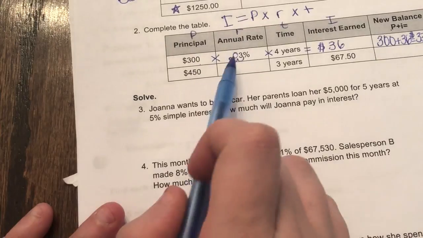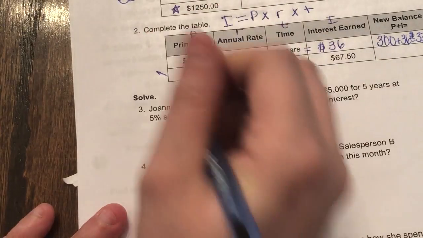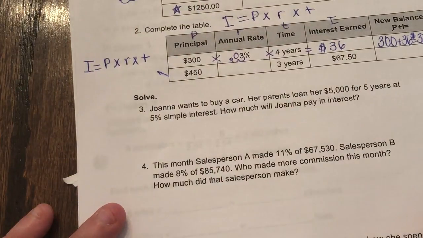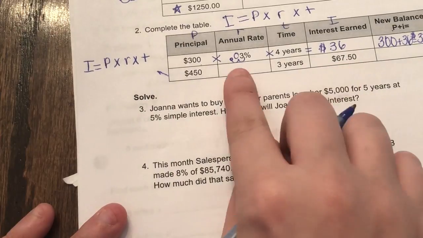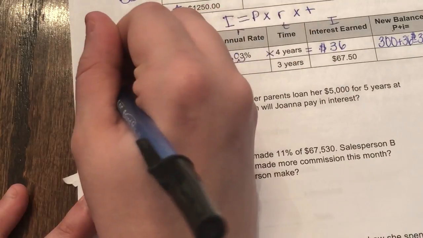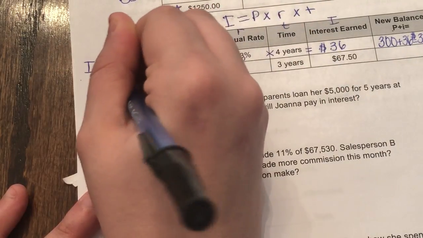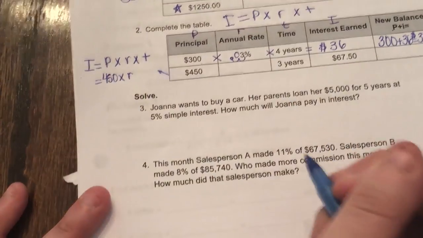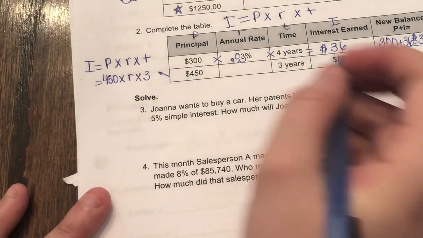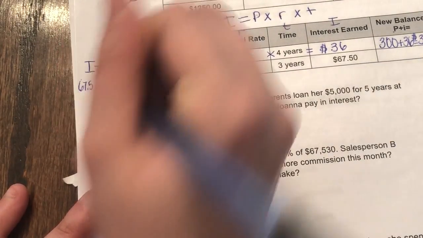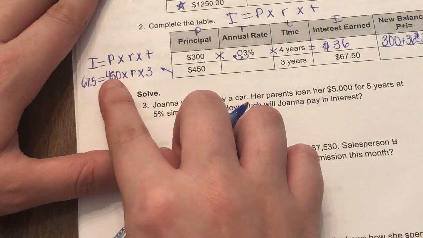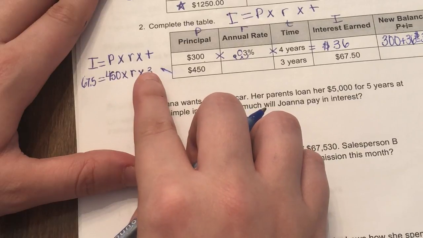So you still have the formula. I would have I equals P times R times T. But I don't know my annual rate yet, so I'm going to plug everything else in. So P is 450, times rate, we don't know, times time is 3, and the amount of interest is $67.50. All right. So the first thing I have to do is multiply 450 times 3.